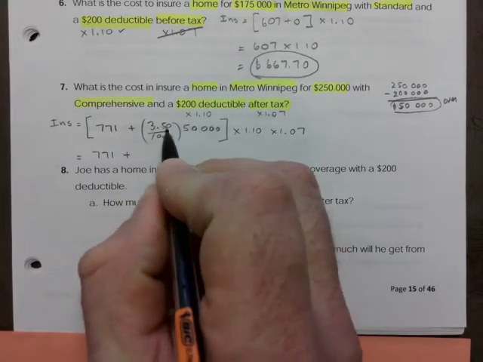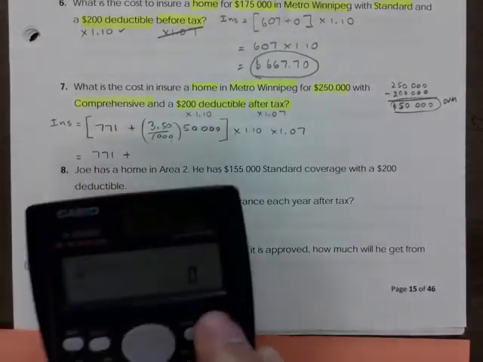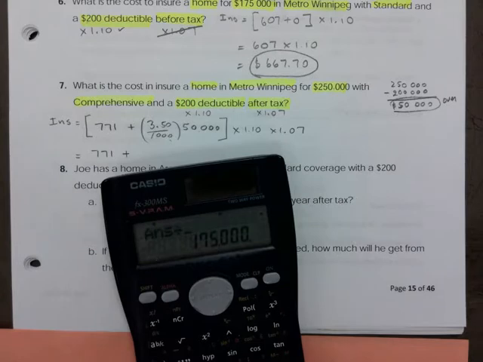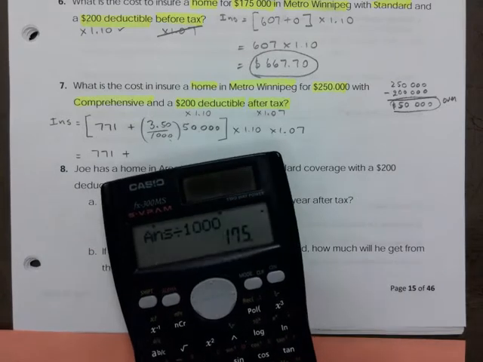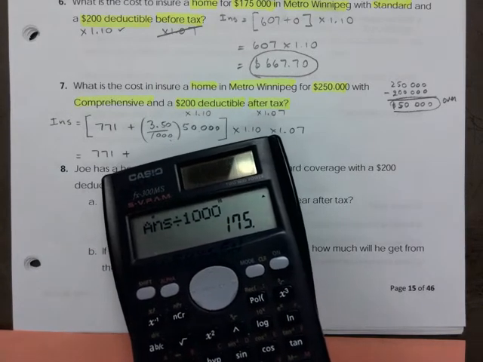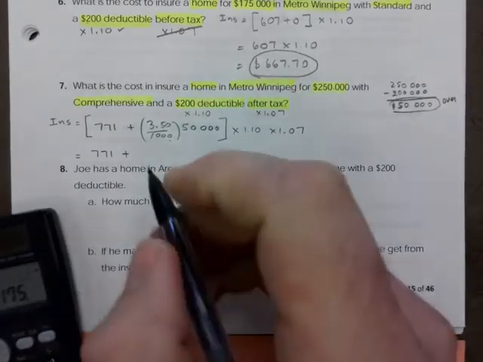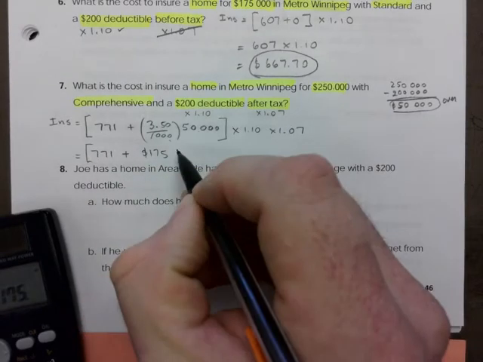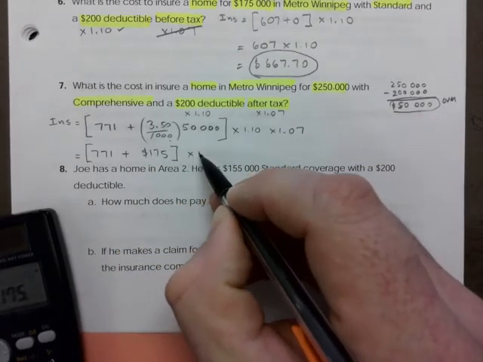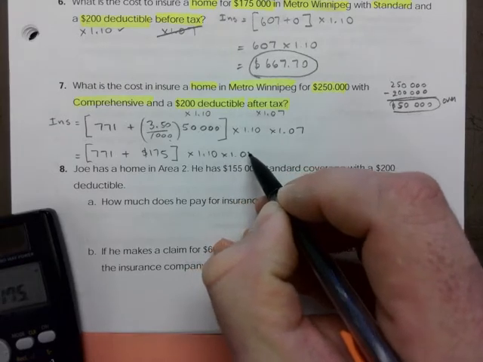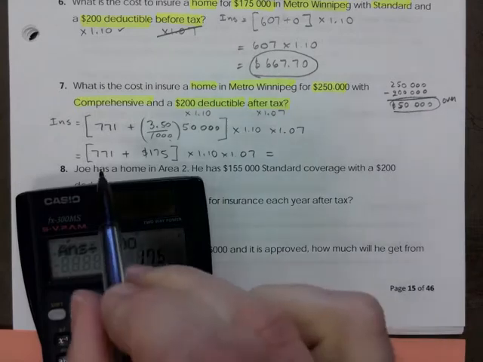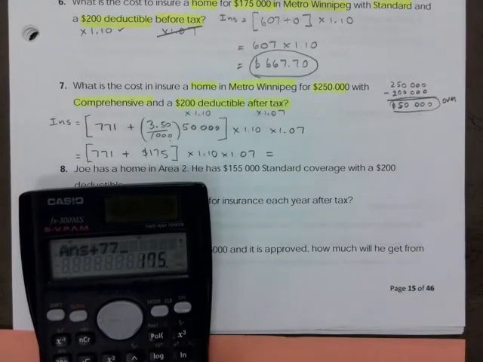771 plus, I will figure out what this is. So you go 350 times the 50,000, right? Divided by 1,000. So it's $175 for that extra coverage you need. Okay? And this is technically in the square brackets like this. You multiply your answer by 1.10 and by 1.07. Okay? So let's figure out what the square bracket adds up to.